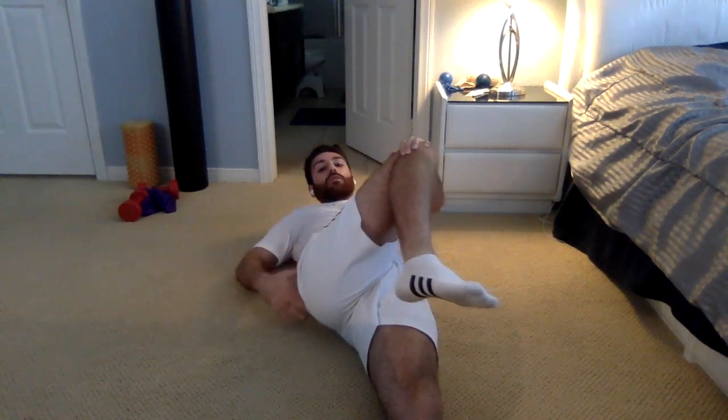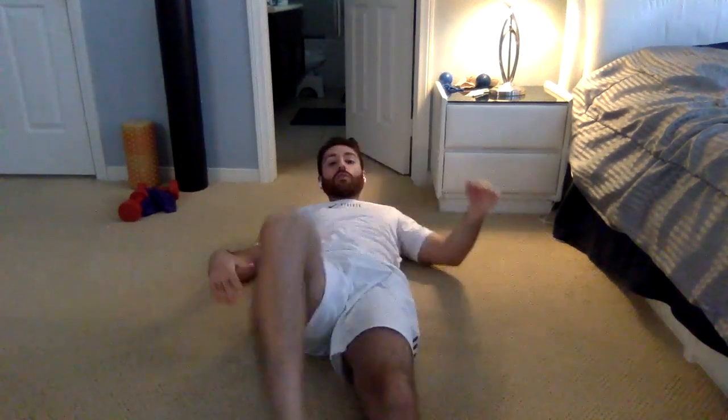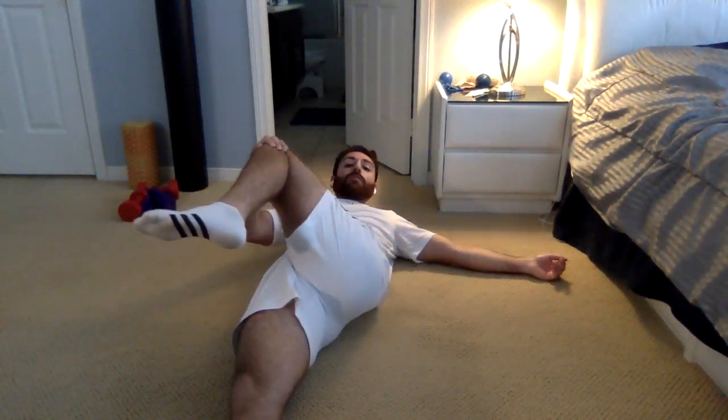You should feel a stretch along here. And hold that for 30. Here's the opposite leg to the opposite chest. And hold that for 30. And those are pretty good hip stretches.